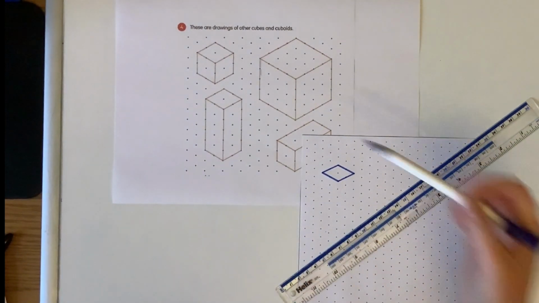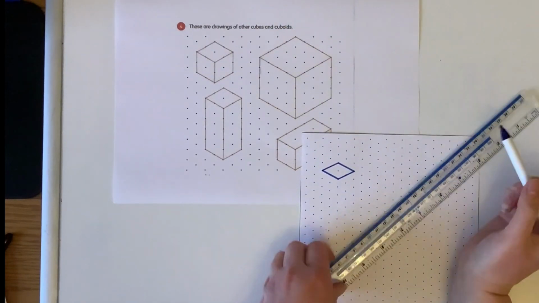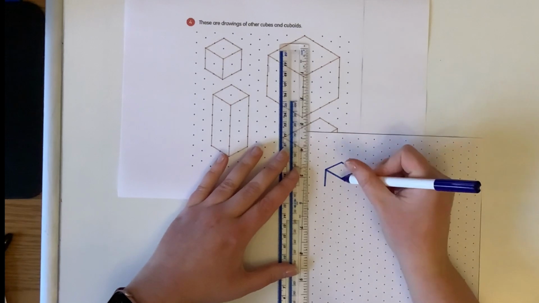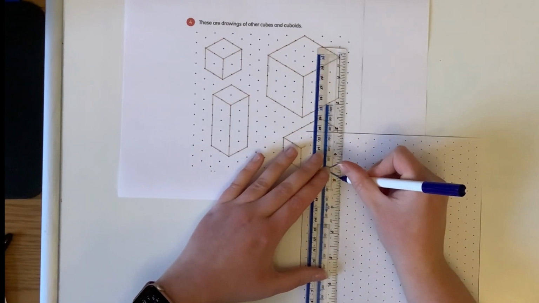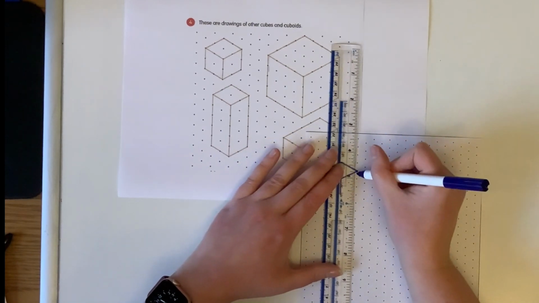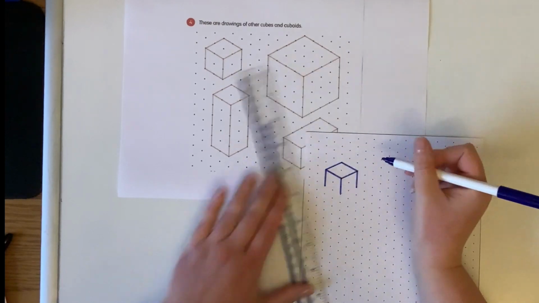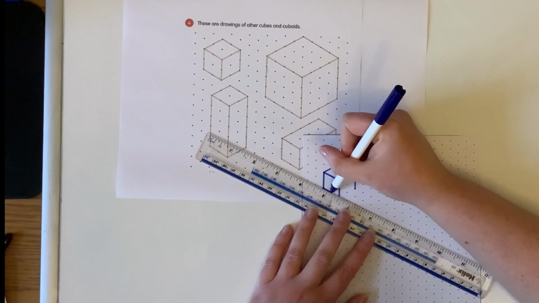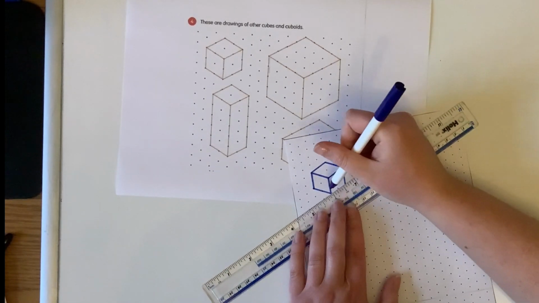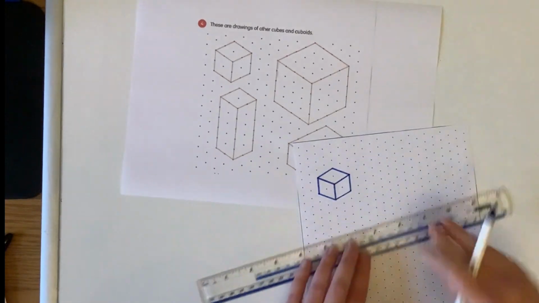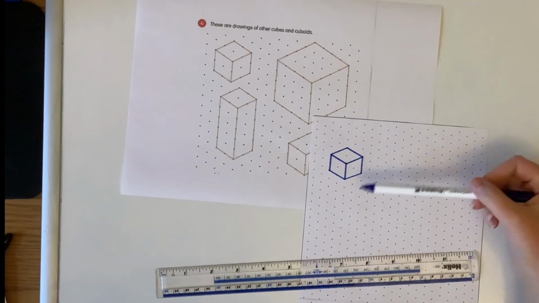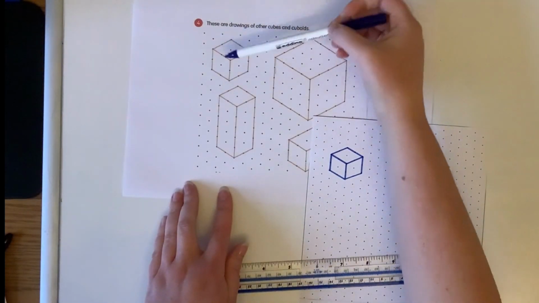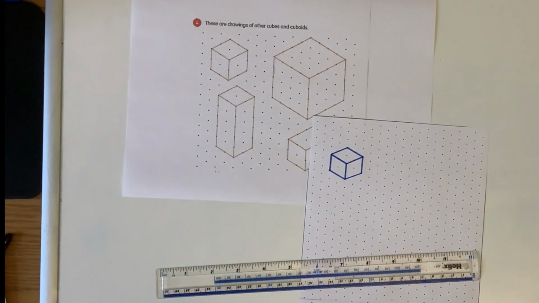Okay, then thinking going down, once again, it's made up of 2. So 1, 2. What I'm going to do is just draw my other 2 lines down. 1, 2, 1, 2. Okay, and then I can draw up the bottom. 1, 2, 1, 2. Okay, so it looks a little bit smaller because this dotty paper is slightly smaller than this dotty paper, but okay, I have drawn it accurately.